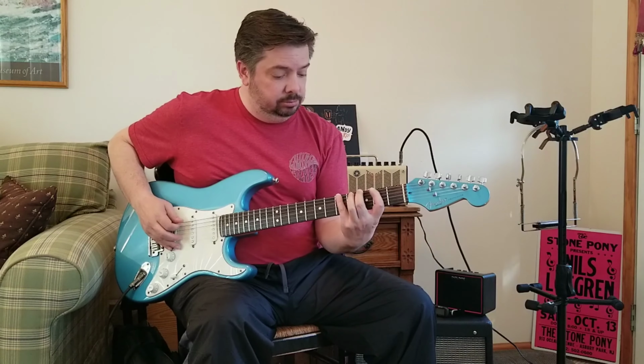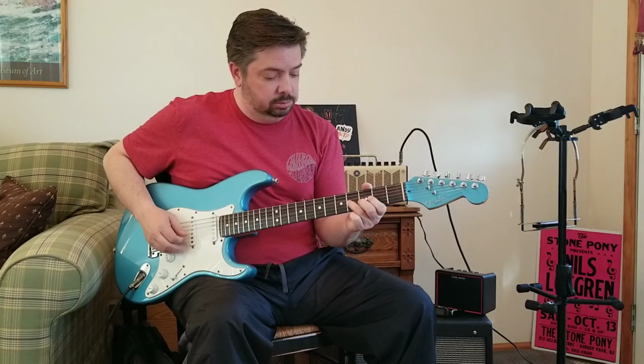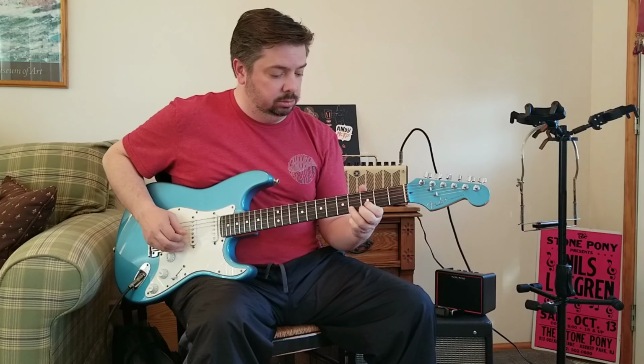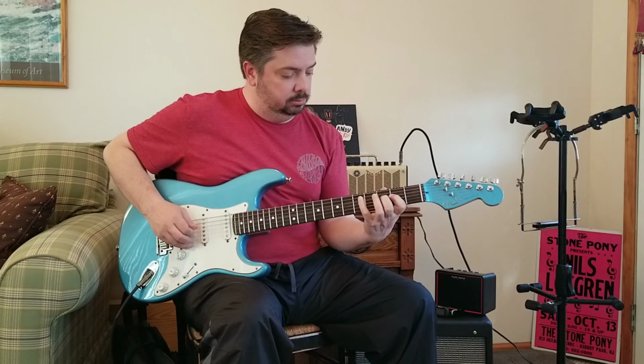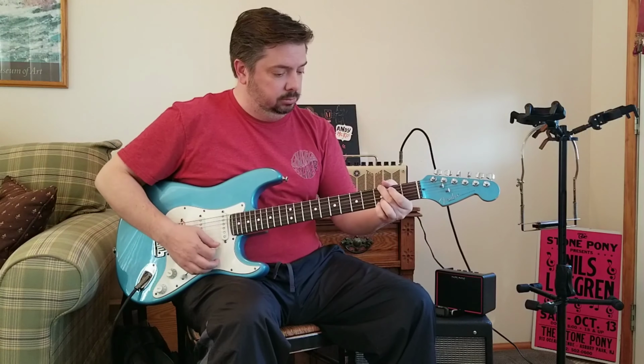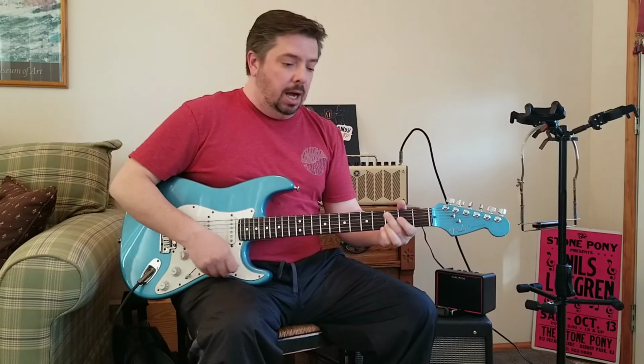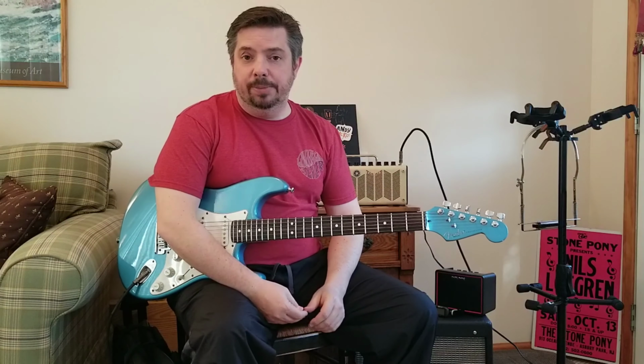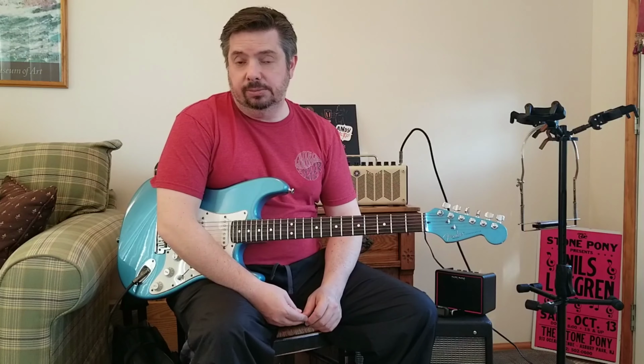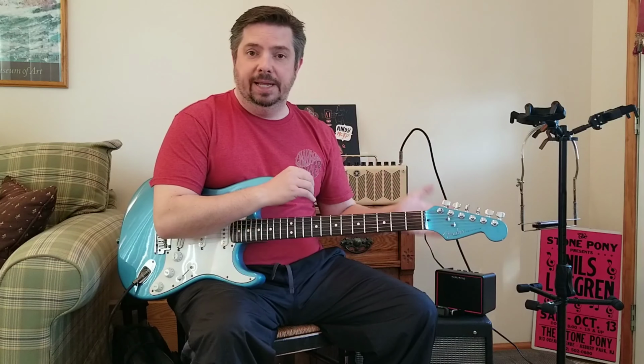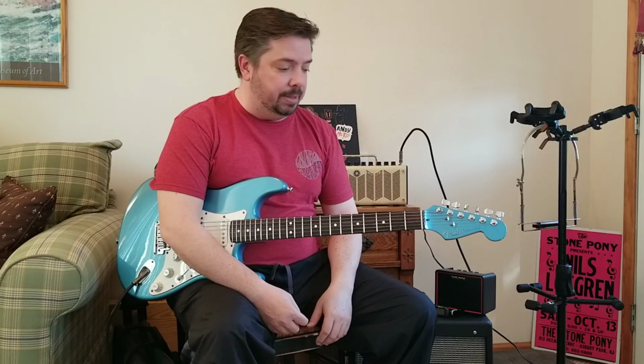It's 5 notes. Those 5 notes are arranged a bit differently than the minor, because you've got that major third in there, which is going to dictate whether it's a major or minor scale or chord or whatever it might be.